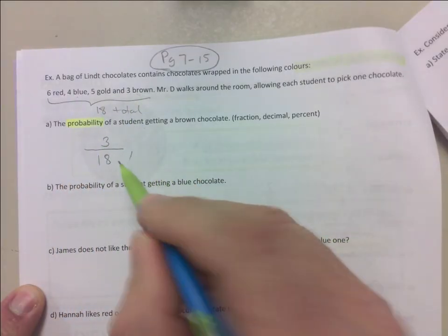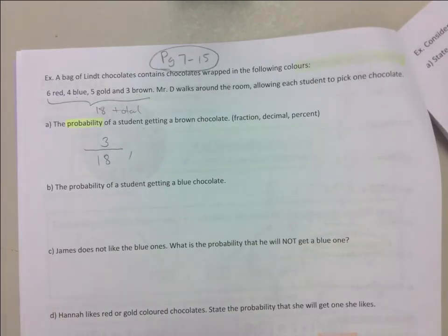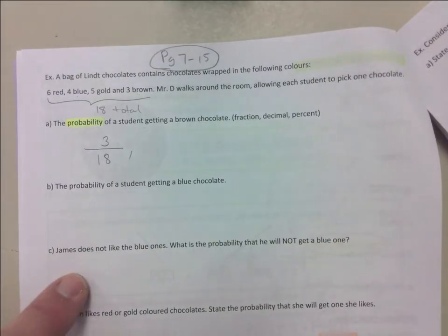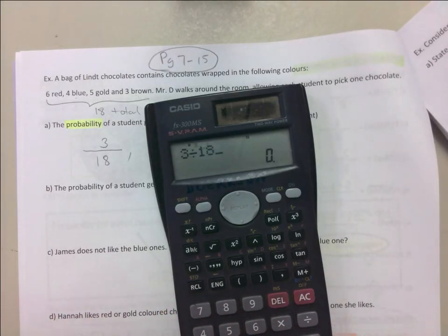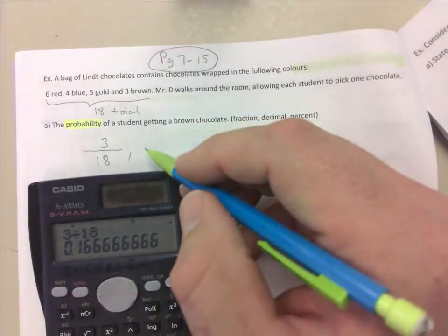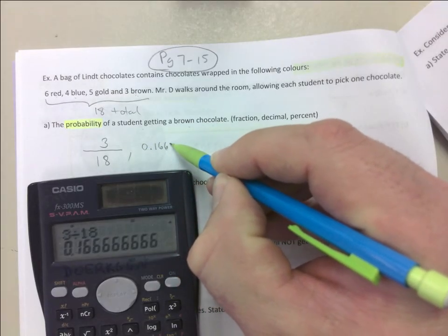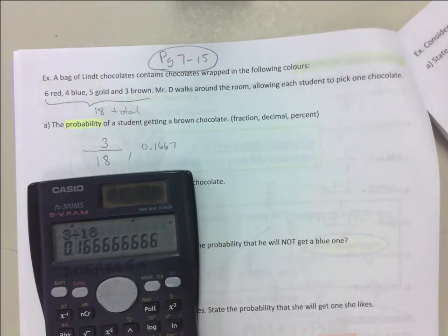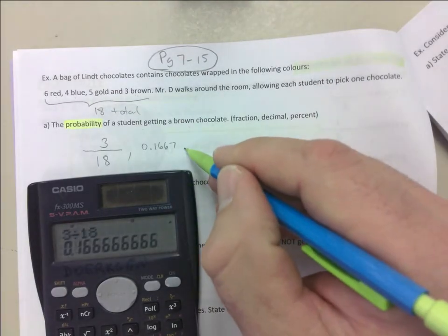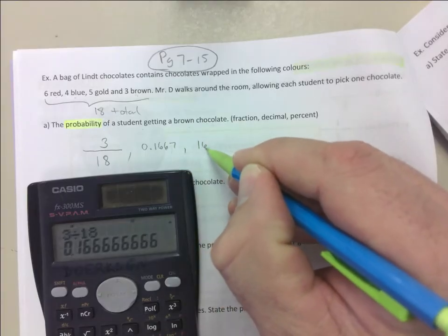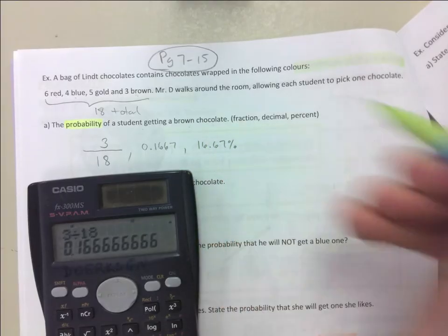18. I want to review stating it as a decimal. Okay, if you want to state that as a decimal, that's what it is. Okay, 0 point, this is a fail-safe. If you round it to 4 decimals like that, you'll be fine. And then you multiply that by 100, it's 16.67%.